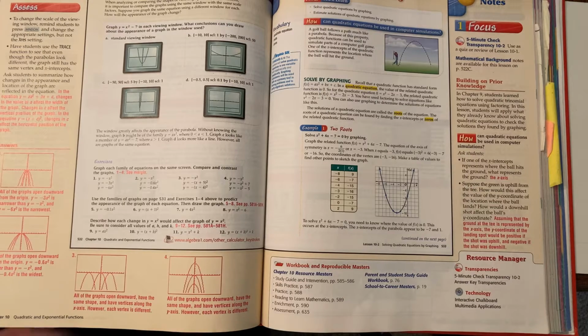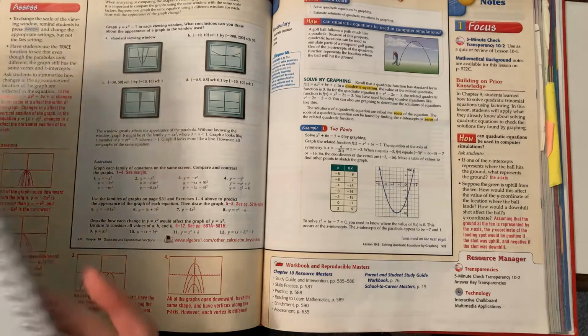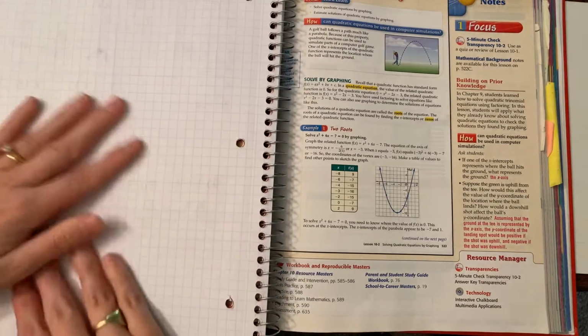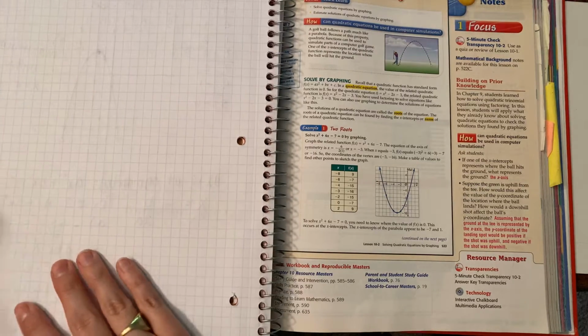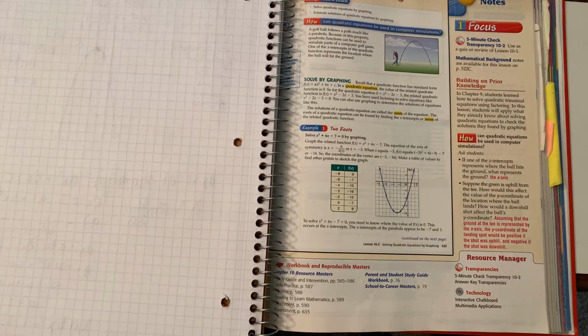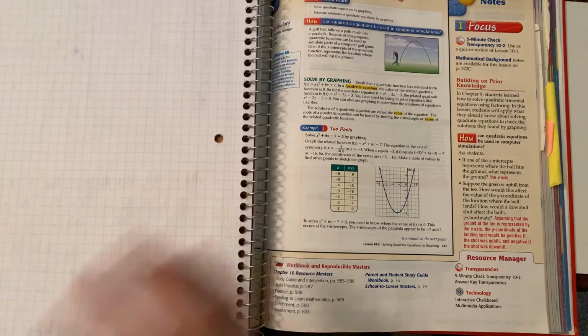Alright guys, welcome back to 10.2, our very last lesson of algebra for the whole year ever together. Crazy. So sad, but also so fun. Congratulations, we've made it to the end. Alright, let's look at 10.2 together.